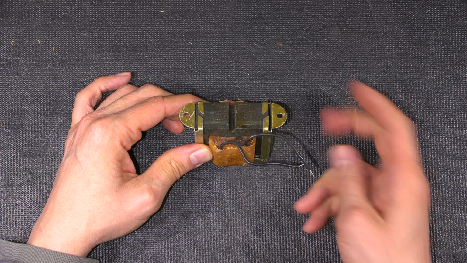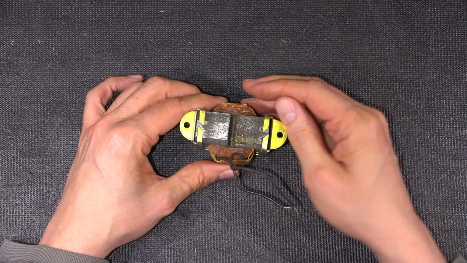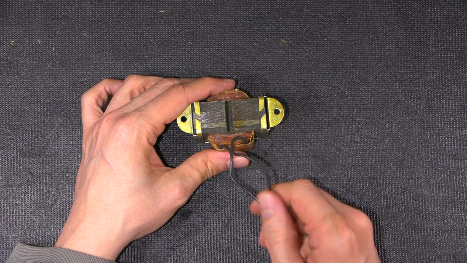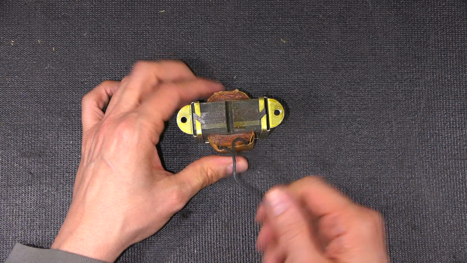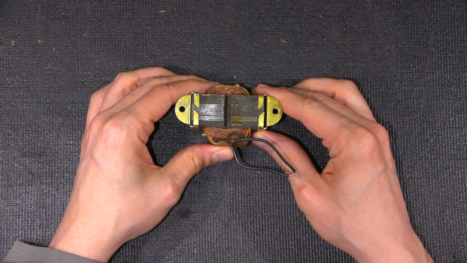Just 2 black leads. Now, even though this is a filter choke and there are 2 black leads, we know that there isn't a secondary winding on this or anything like that, right? So 2 black leads in this case are not the AC line. By looking at the device, we can clearly see that it is a filter choke.